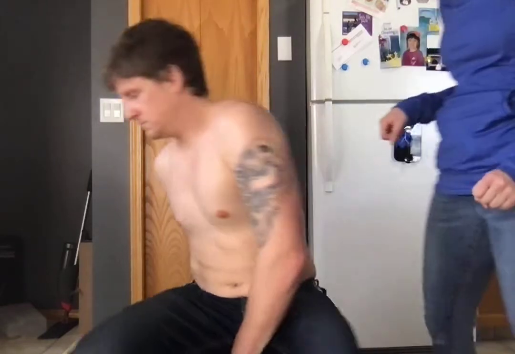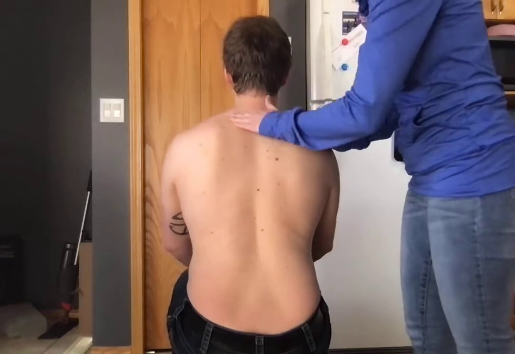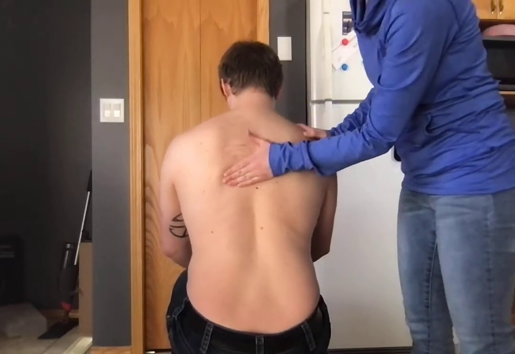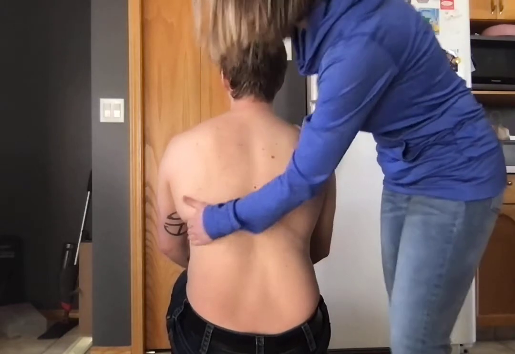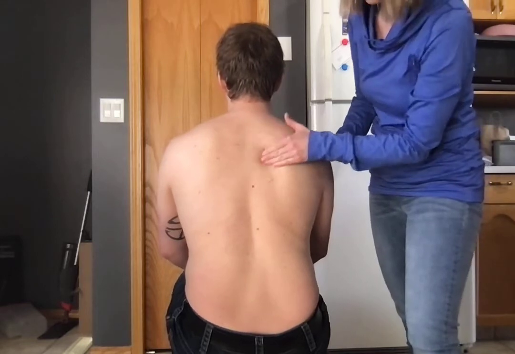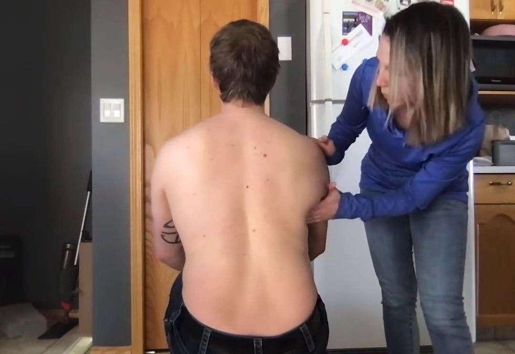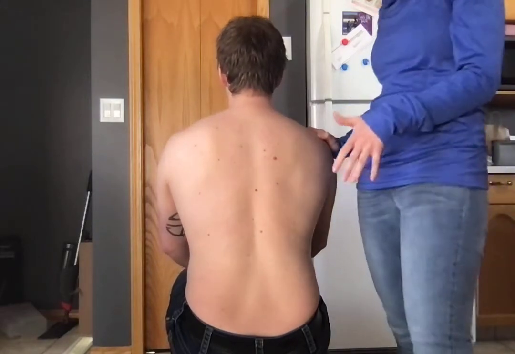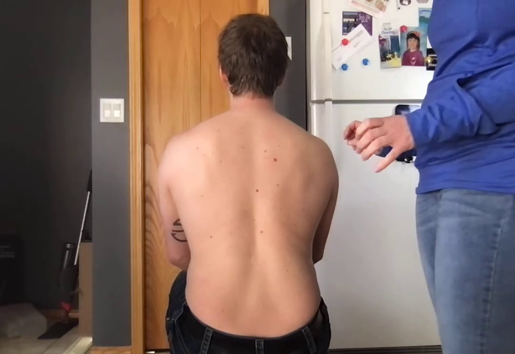None of that feels tender? Nope. All right, then I'm going to do the same thing posteriorly. I'll just have you spin around. Okay, same thing for the apices, all the way down between the scapula. Perfect. Okay, I'm satisfied with that. I didn't find anything abnormal, so I'm going to move on to my next test, which is the chest expansion.